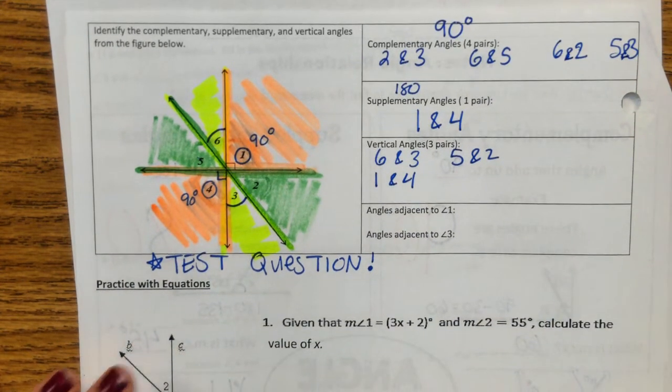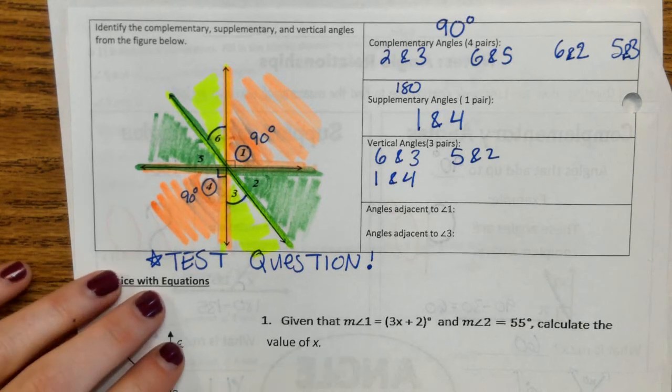So all we have to do is a test. Wait, when's the test? I don't know. Sometime next week we'll have a little quiz.